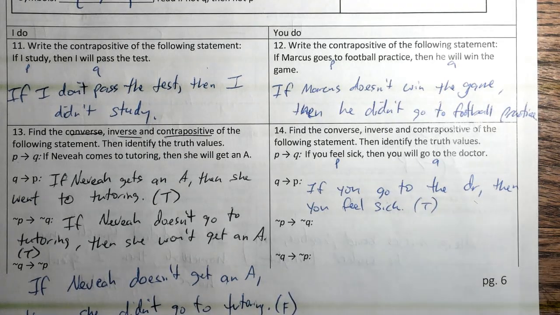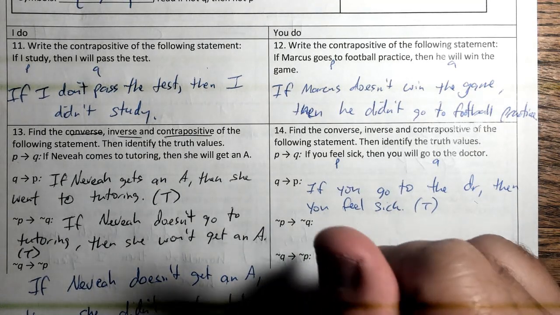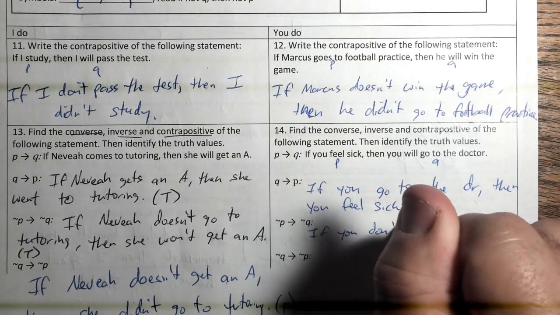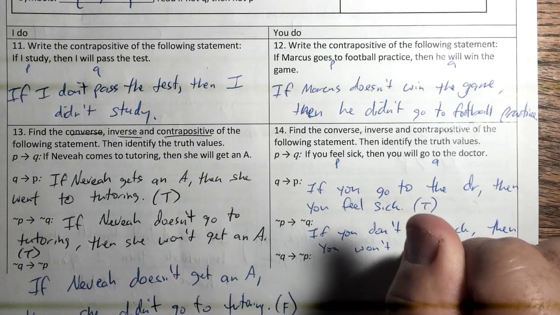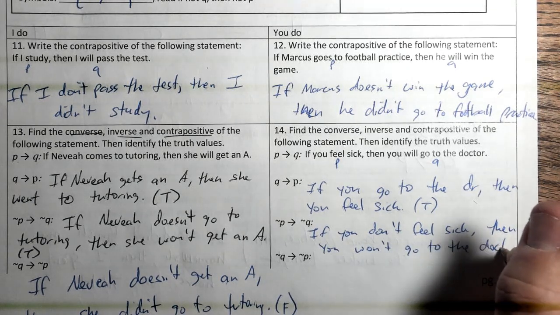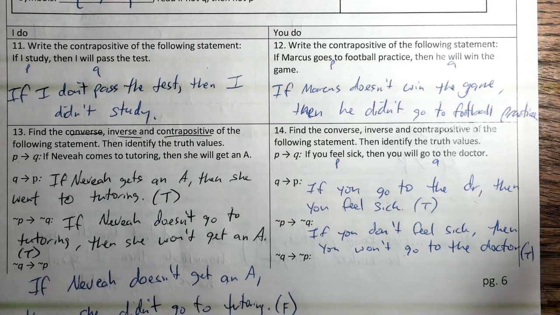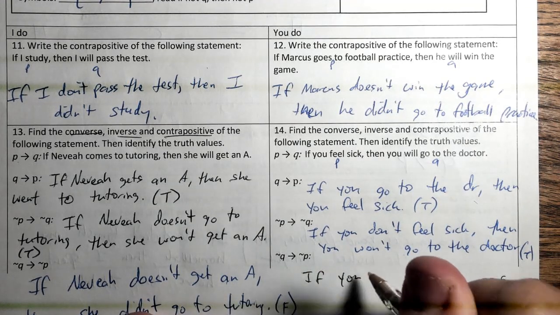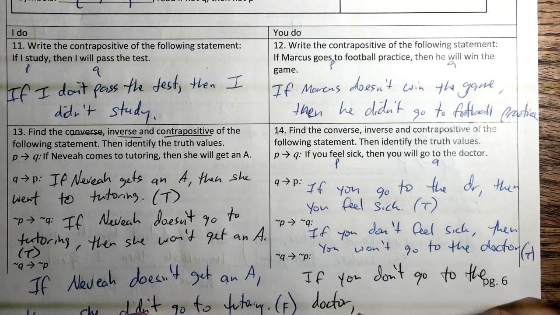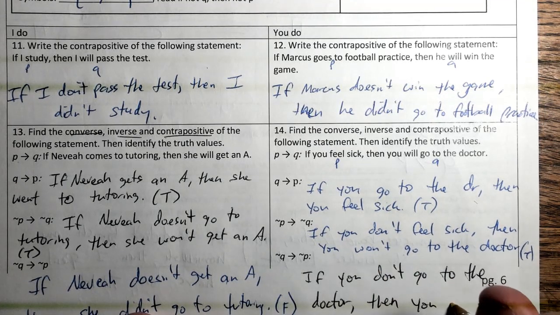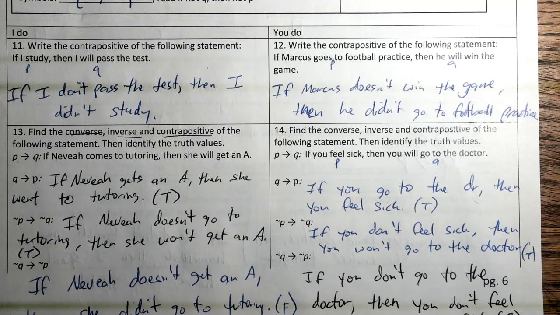I have true on here, but I don't necessarily know that that's true, because you can go for other types of checkups, but I'm probably overthinking, so we're just going to continue. Not P, not Q. If you don't feel sick, then you won't go to the doctor. And this one says it's true. And lastly, not Q, not P. So if you don't go to the doctor, then you don't feel sick. And this one said false. Maybe. Kind of up for debate.